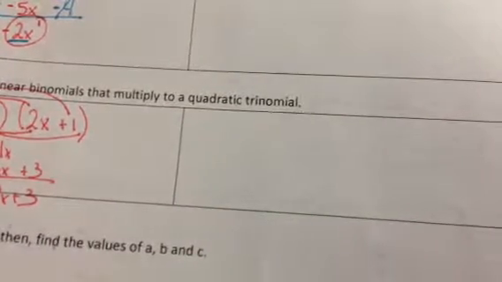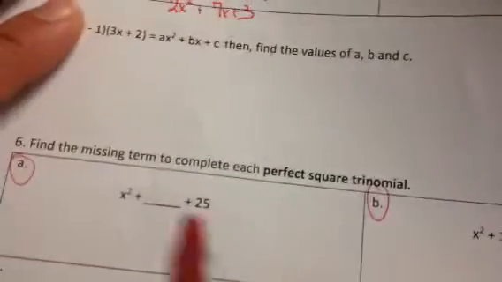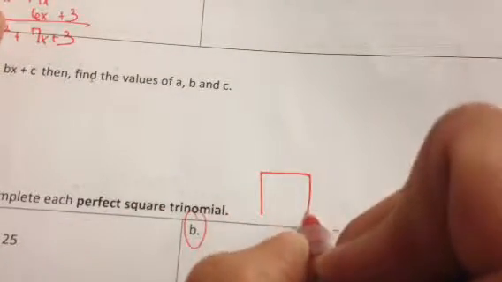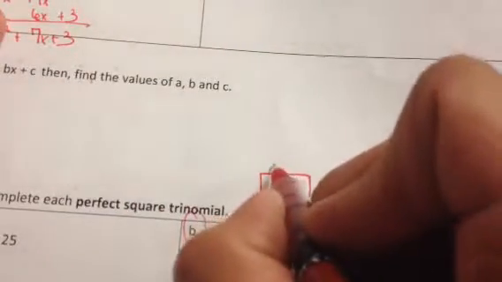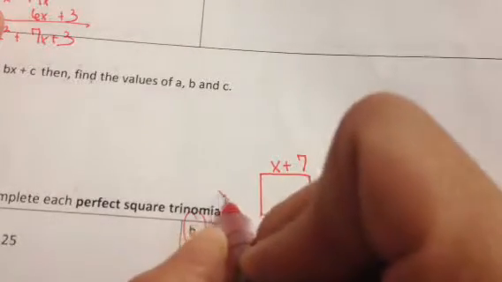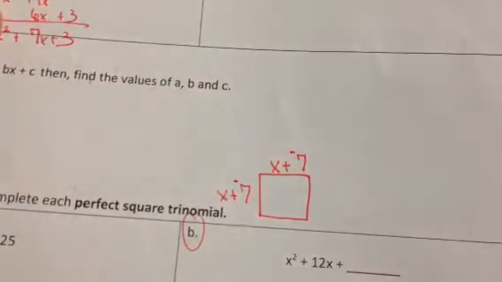All right, I'm going to now jump to number 6, and I'm going to do this one, which is similar to this one, and this one, which is similar to this one. So what I need to do is find what's that missing term that would make a perfect square trinomial. So again, that perfect square means that whatever this side is, this side is. I can make them negative 7s if I want. That doesn't matter.